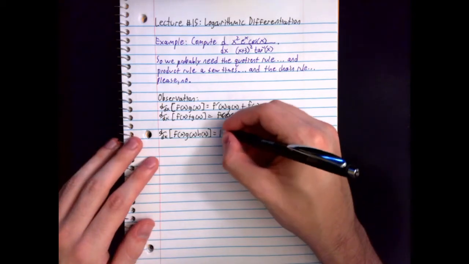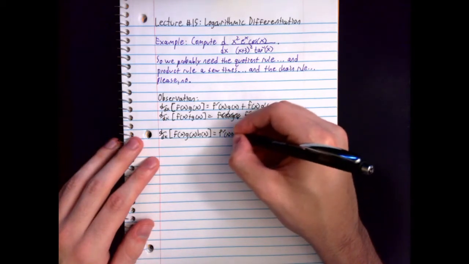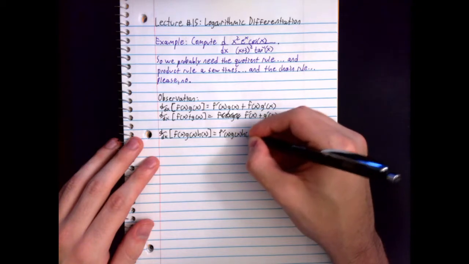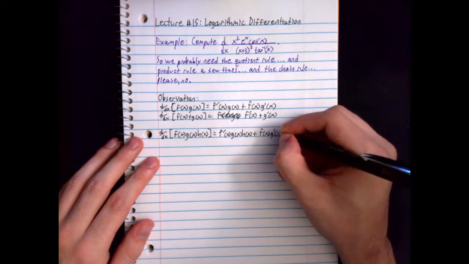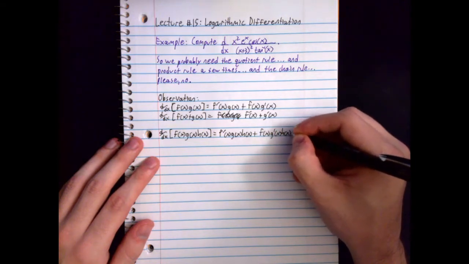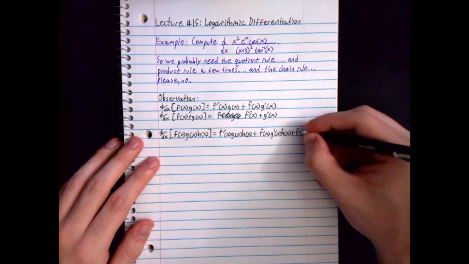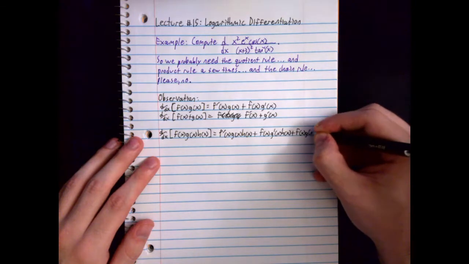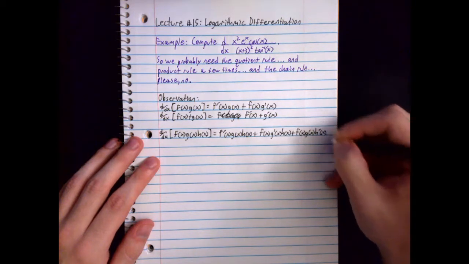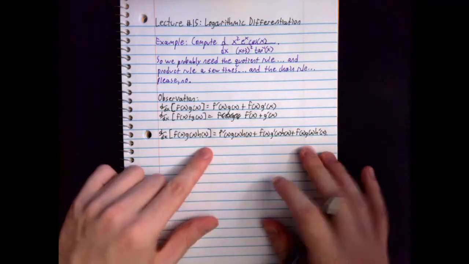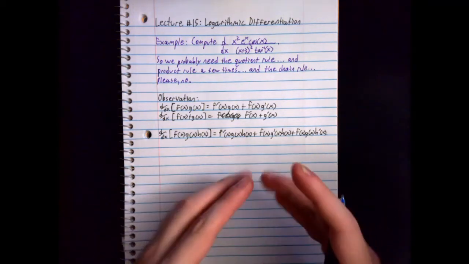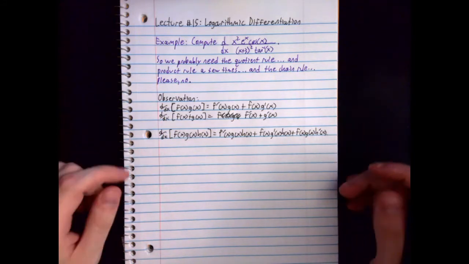So this is going to be f prime of x, g of x, h of x, plus f of x, g prime of x, h of x, plus f of x, g of x, h prime of x. Okay, well, this is getting complicated very quickly. This is just a big expression that I really don't want to have to deal with.